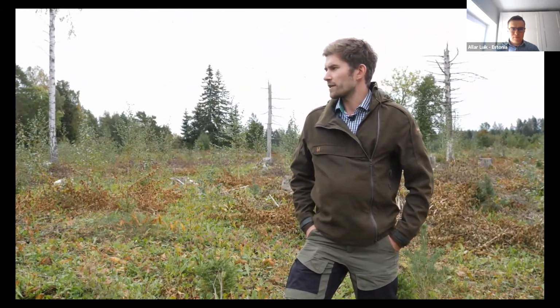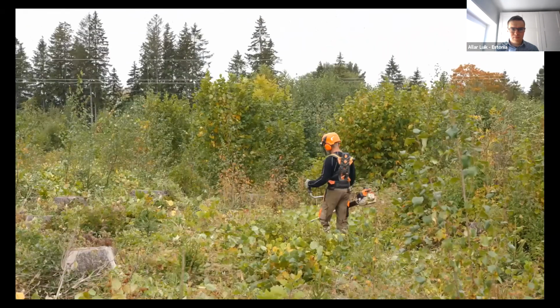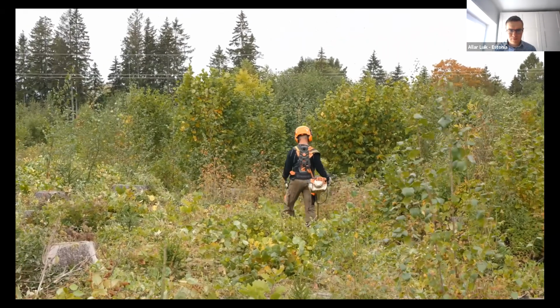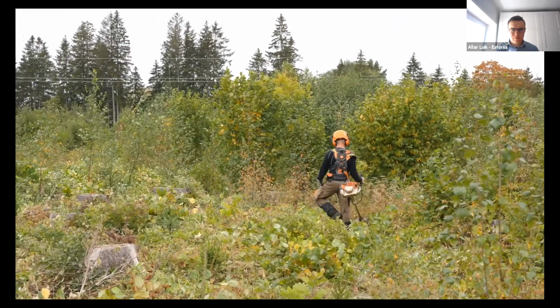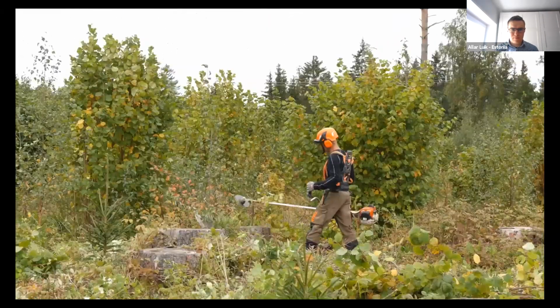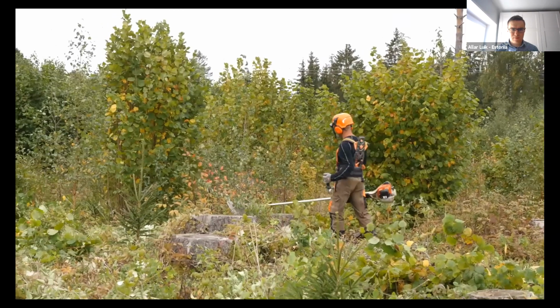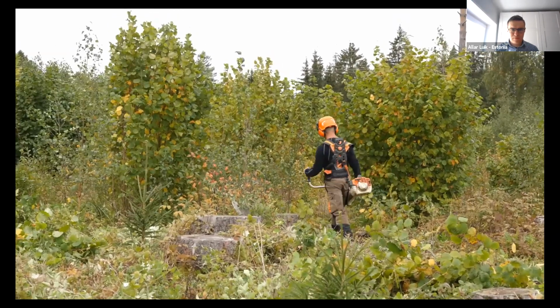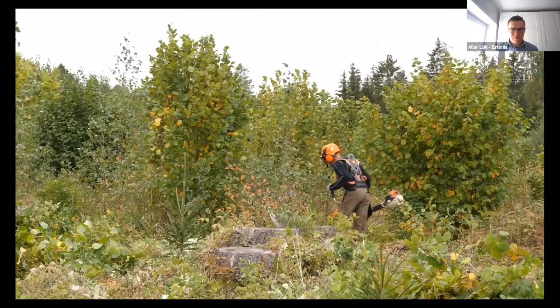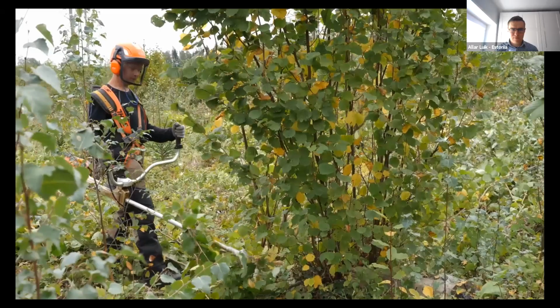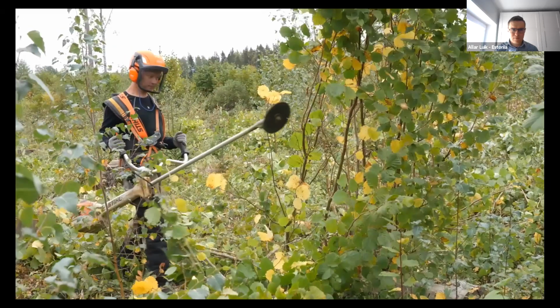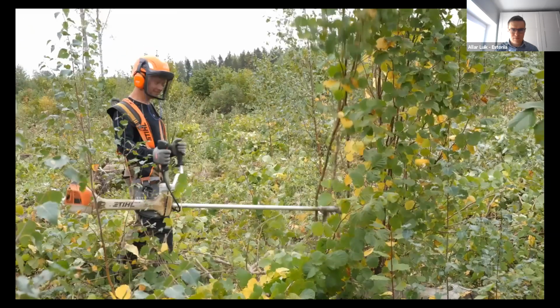So right now what is going on is there's a pre-commercial thinning. We take away some of the hazelnut bushes, gray alder bushes, also aspen, to get more light for the birches and spruces and the pines here that are growing.